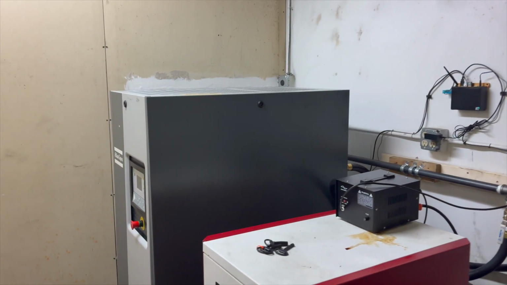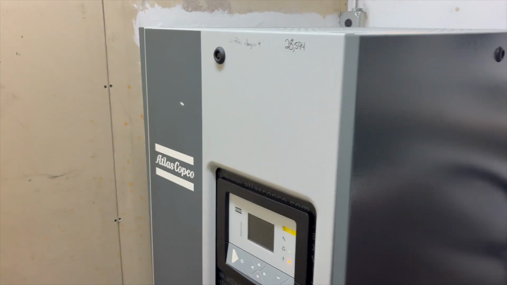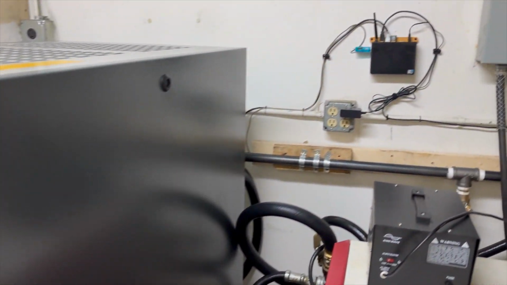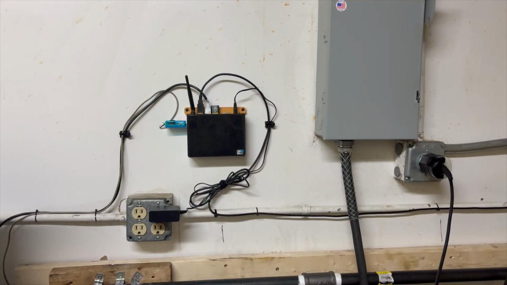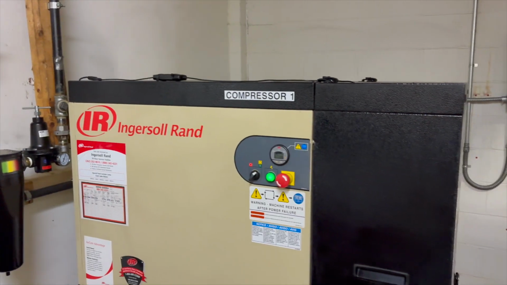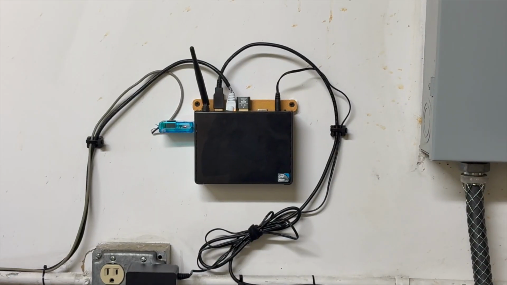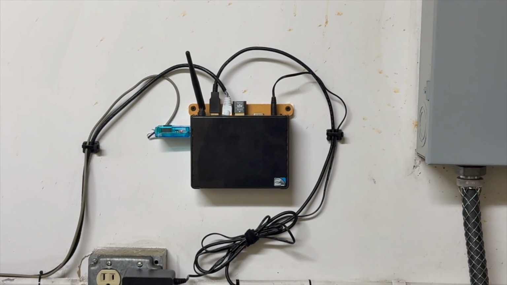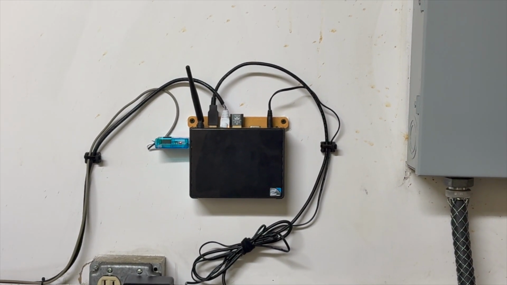We see our Atlas Copco compressor on the left-hand side. We see our Linux machine here in the center, and then we see our Ingersoll Rand compressor here on the right side. Now, let's start with the brains of the operation, our Linux machine.